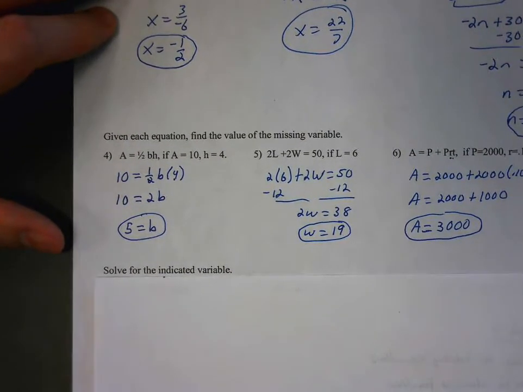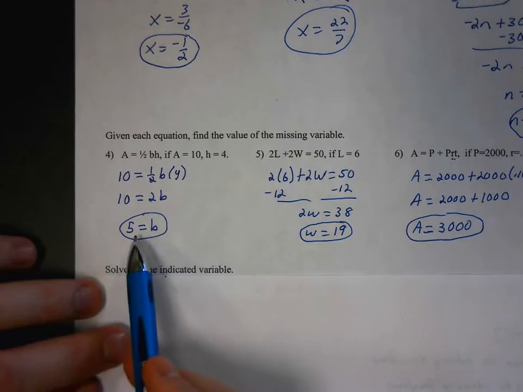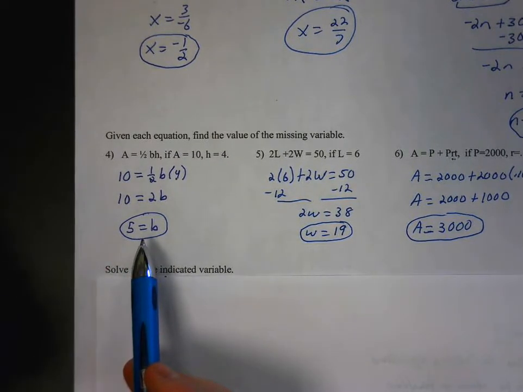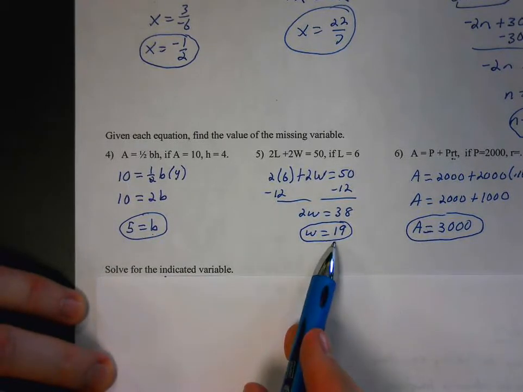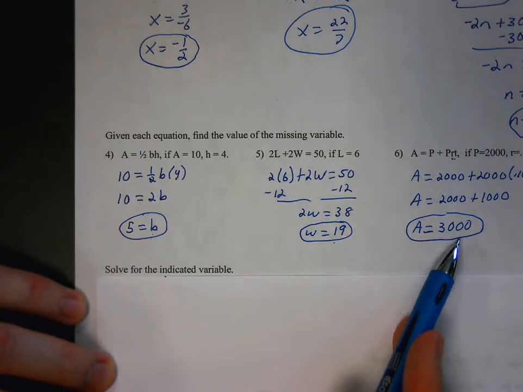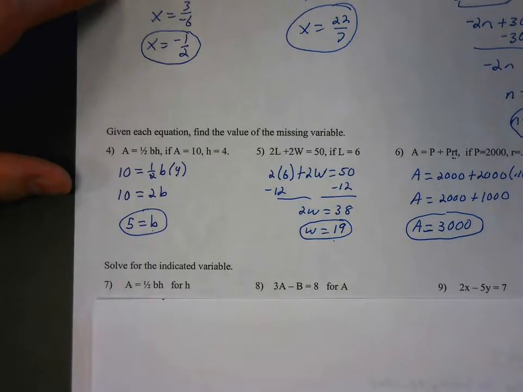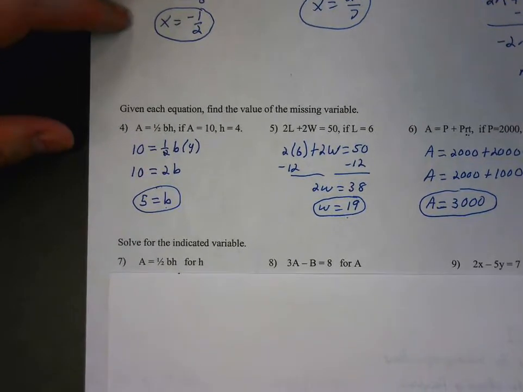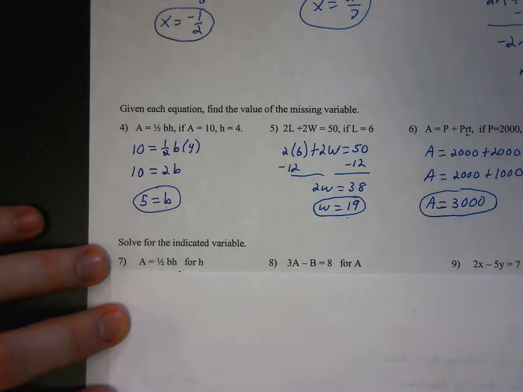Okay, in those 3 equations, we were solving for a variable, and we ended up with just one variable that we didn't know. We had one missing variable. In the first one B equals 5, in the second one W is 19, and A is 3,000 in the last one. What we're going to look at now is we're going to be given similar equations, except now we don't know what all the variables represent, or we don't know the values of all the variables.